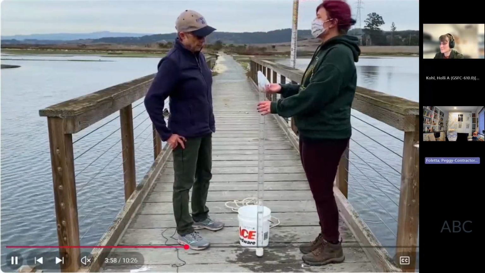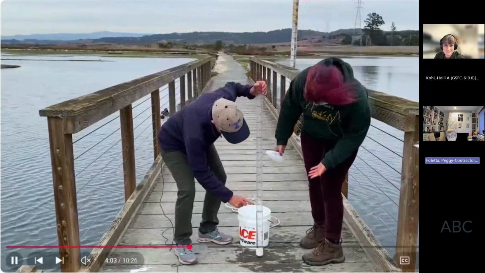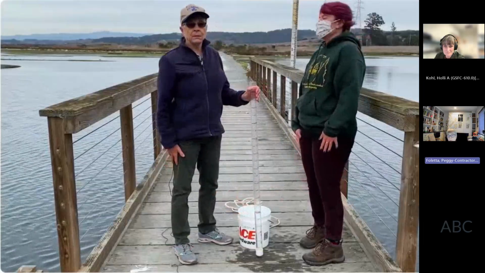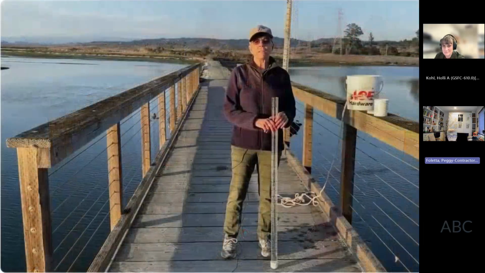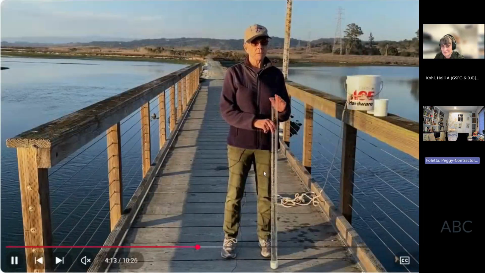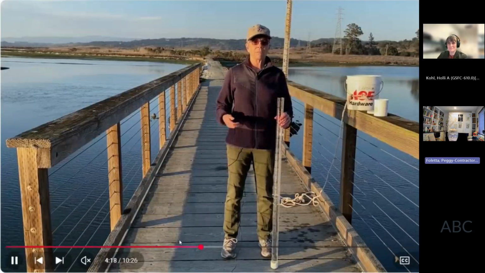Once you just can't see the pattern, then you go down and you take the read of how many centimeters it was. The lower it is, the less transparent the water is. And here I'm explaining what to do if it's on a sunny day.